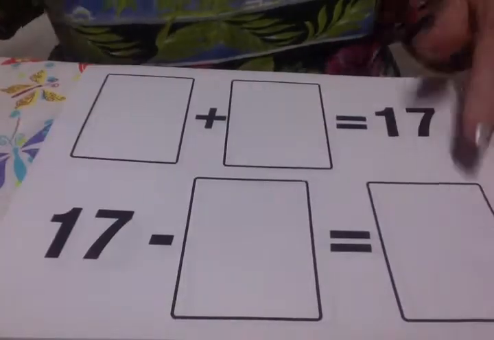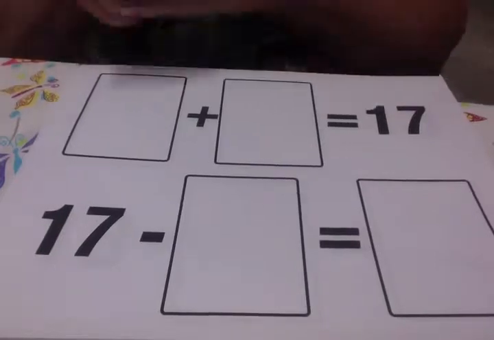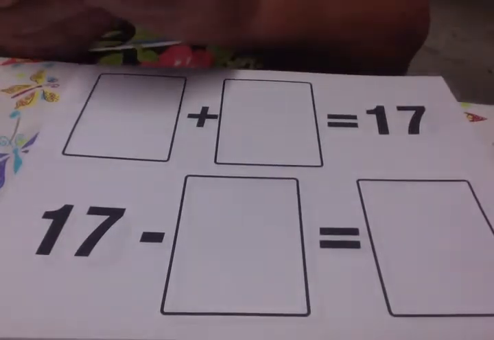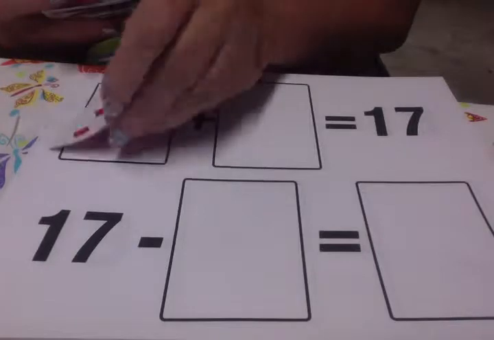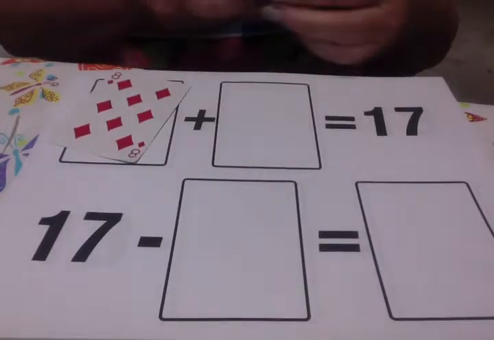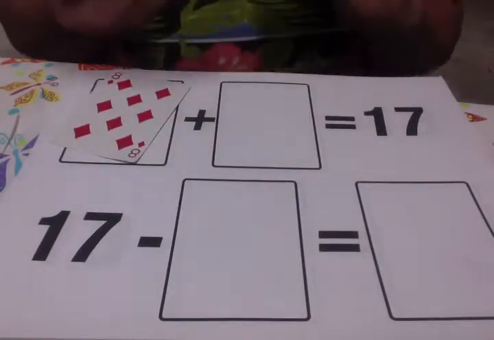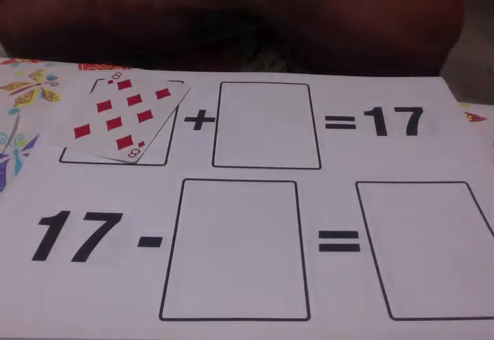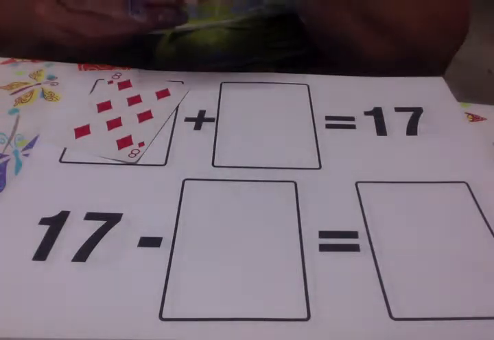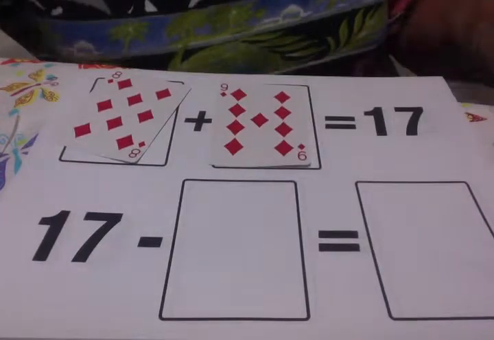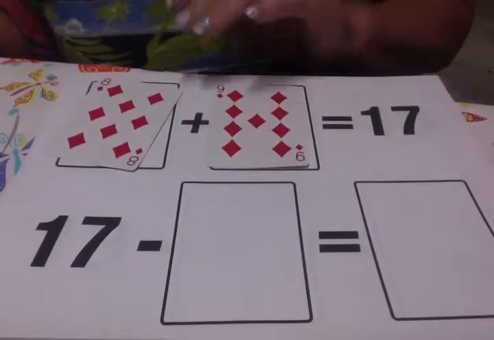So you're going to look to see, okay, 17, you want something that's going to equal 17, and so we can take an 8, and we can take a 9, again, if I can find it. Okay, there's a 9 there. So 9 plus 8 is 17.